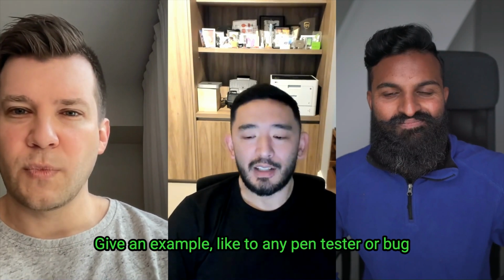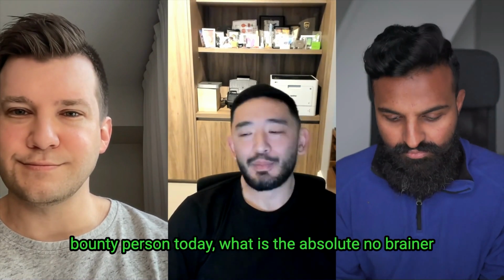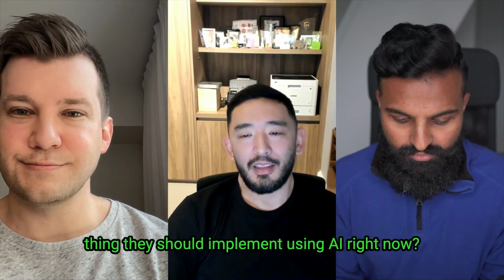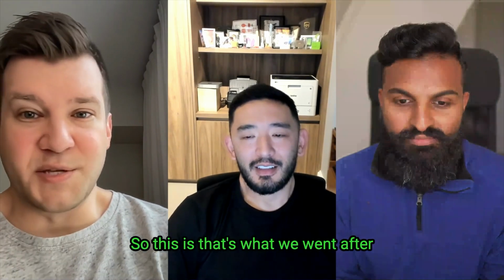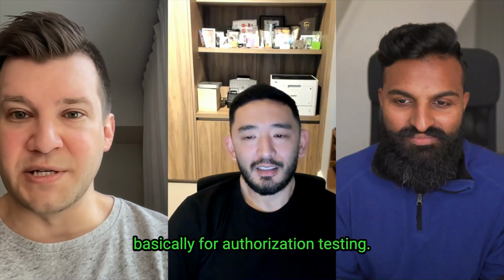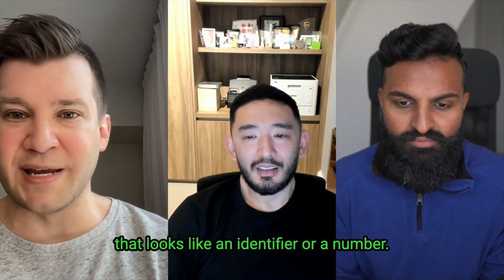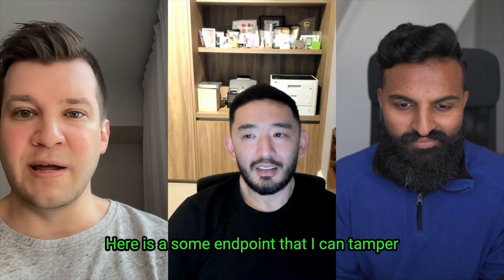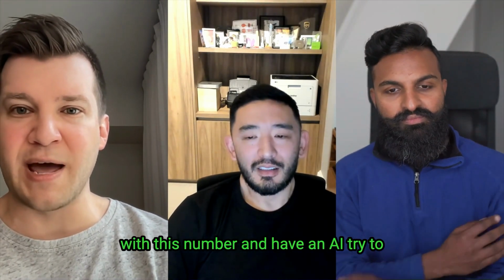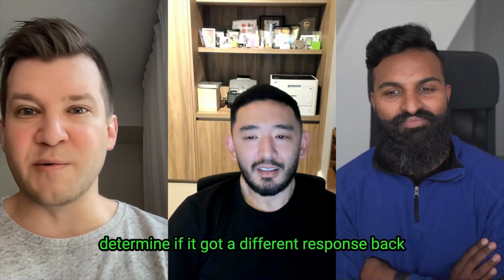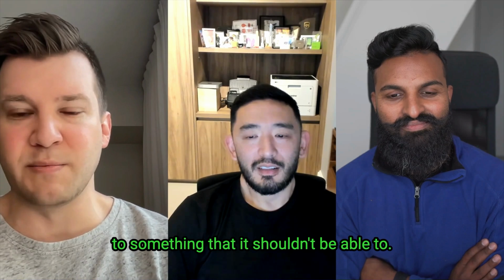Give me an example: to any pen tester or bug bounty person today, what is the absolute no brainer thing that they should implement using AI right now? I think IDOR. That's what we went after basically for authorization testing. Here is a query string parameter that looks like an identifier or a number. Here is some endpoint where I can tamper with this number and have an AI try to determine if it got a different response back enough that it got some unauthorized access to something that it shouldn't be able to.